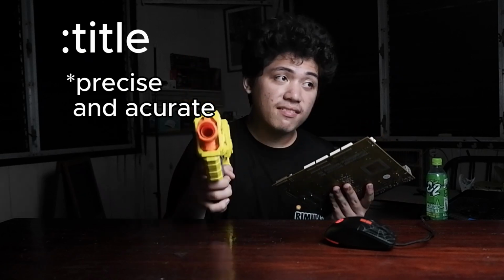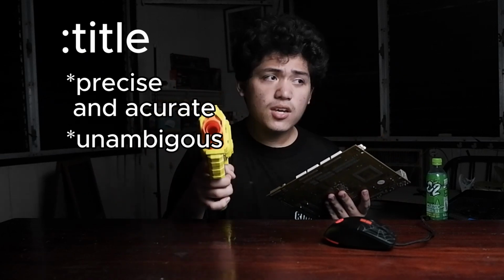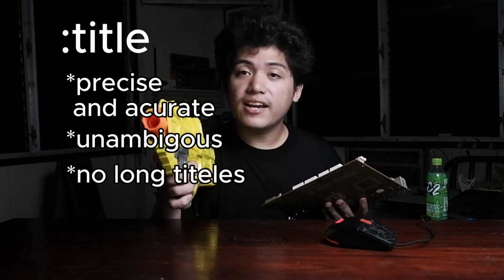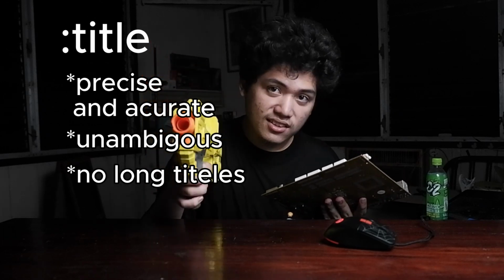Now that we know the types and forms of a research proposal, here are the components of a research proposal. The title. Well, do we really need to explain what a title is? Some of the main things that need to be known about the title is they need to be precise and accurate, unambiguous, and avoid extremely long titles.